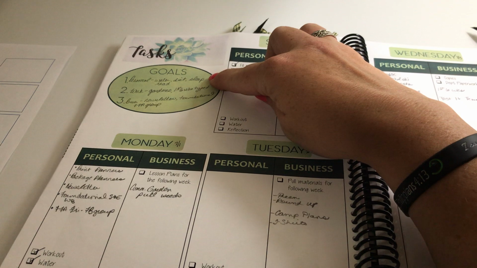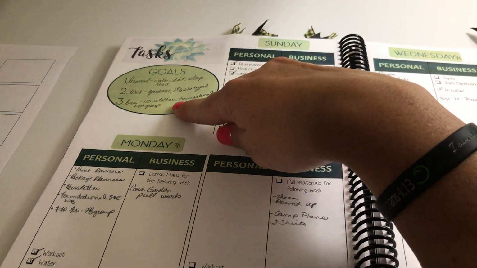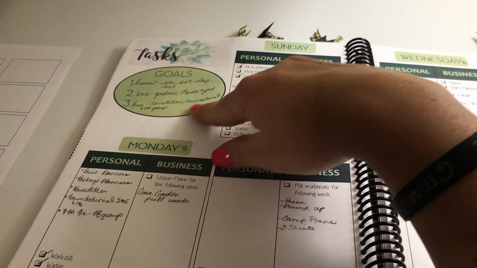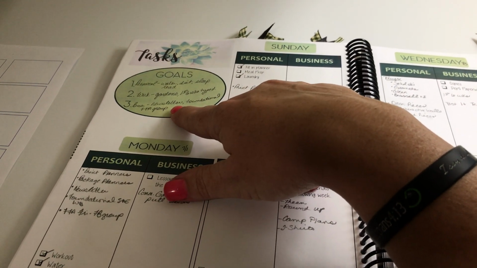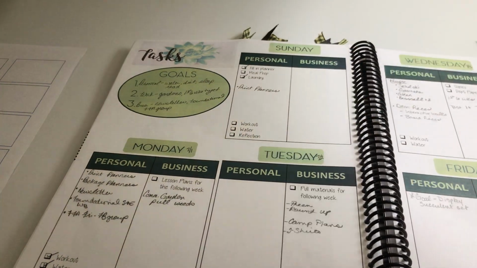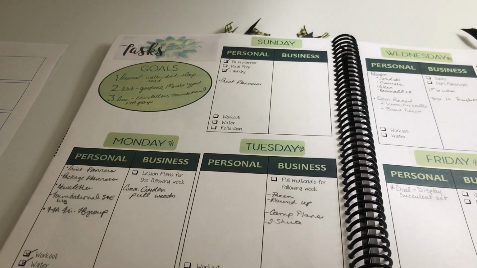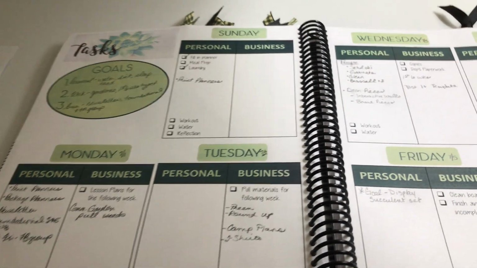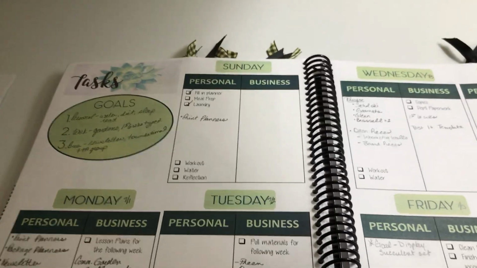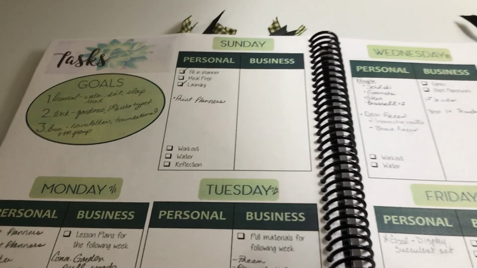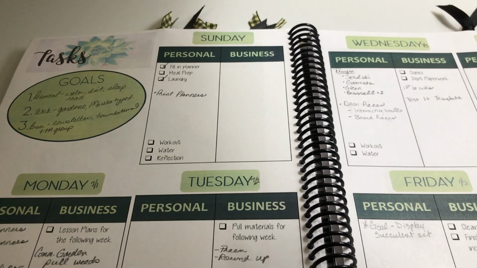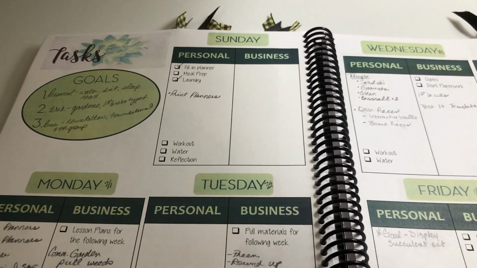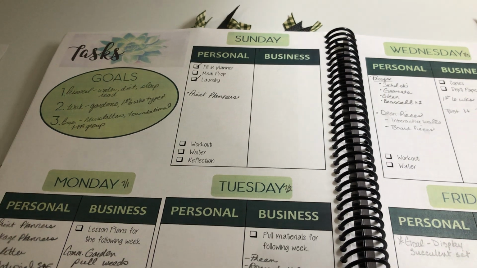So right now I have goals: a personal goal, a work goal, and a business goal. So by the end of the week, I'm hoping to work on this, but I'm going to give myself grace if I don't, and then I'll move it into the next week. So you can kind of work that however you would like. Then on each day of the week, I've got certain things that are non-negotiable, and I went ahead and printed it in my to-do section here.